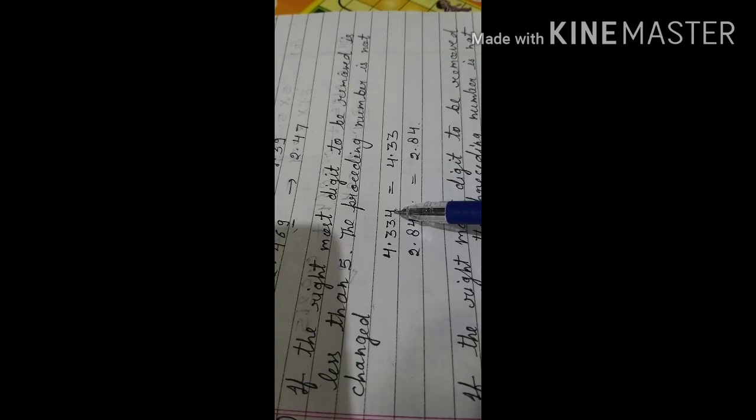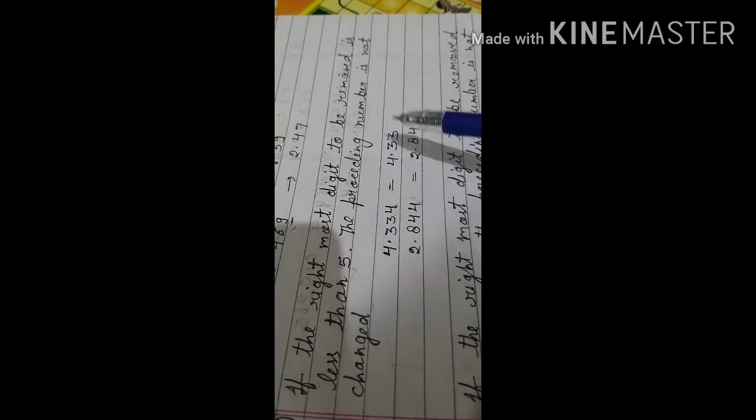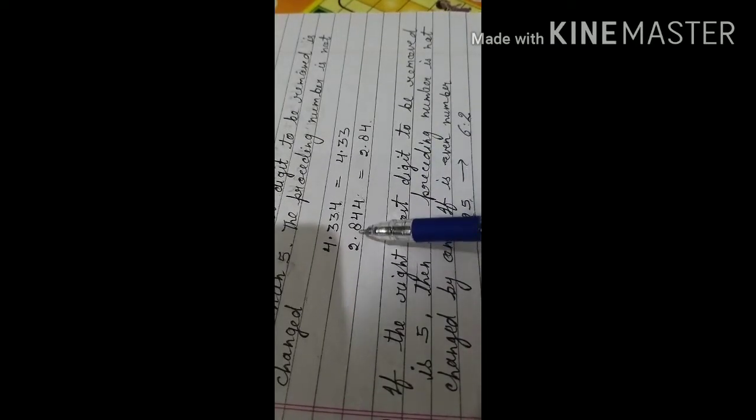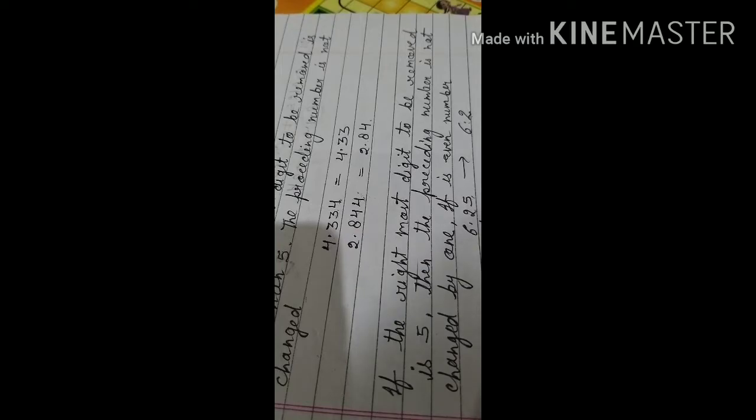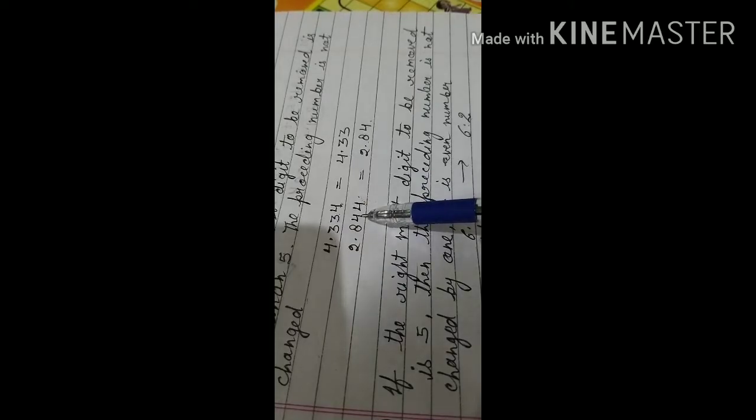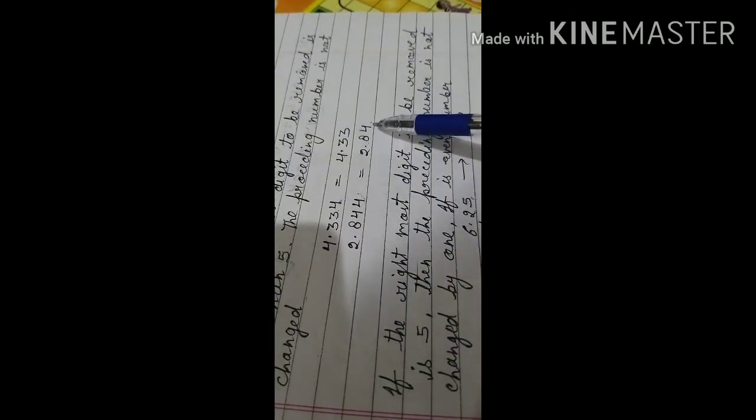4.334. The rightmost digit which we have to remove is 4, which is lesser than 5. So its preceding number is not to be increased by 1. The answer will remain 4.33. See the next one, 2.844. The rightmost digit which we have to remove is 4, which is lesser than 5. So its preceding number is not to be increased by 1, and the answer will be 2.84. This was the second rule which I have discussed.